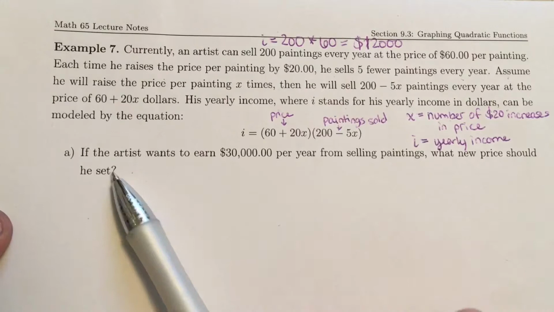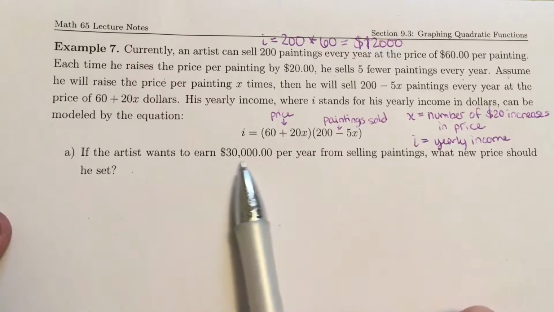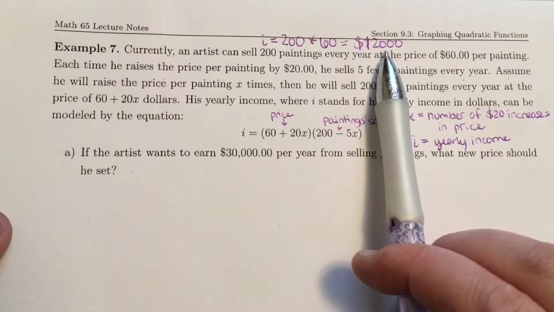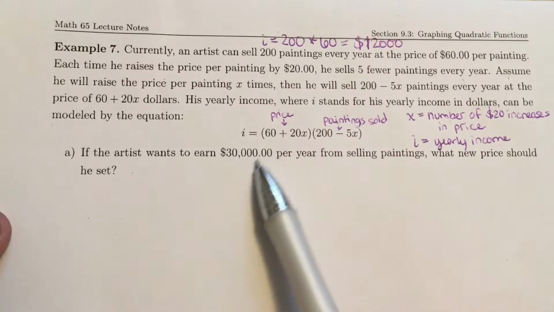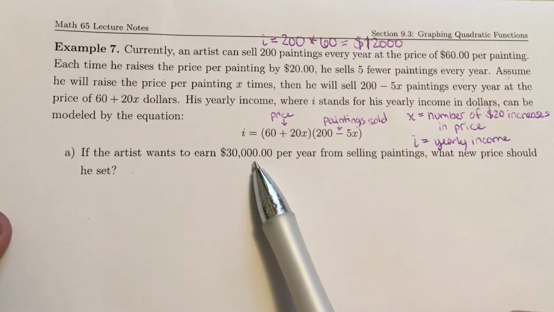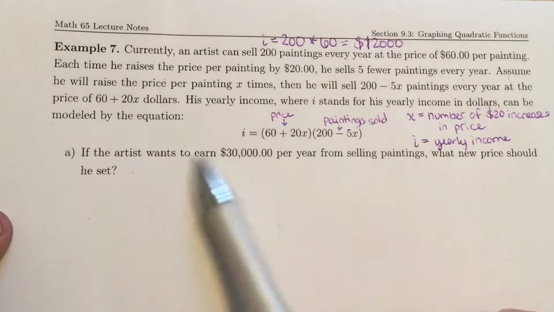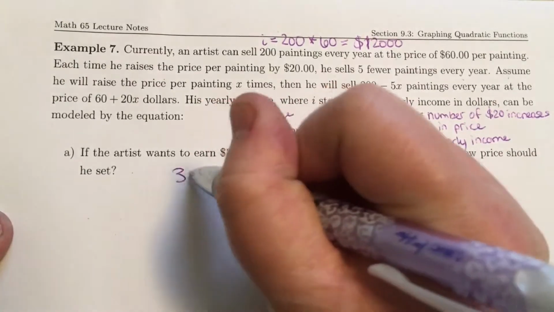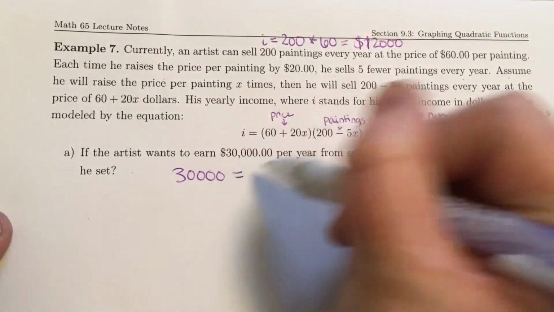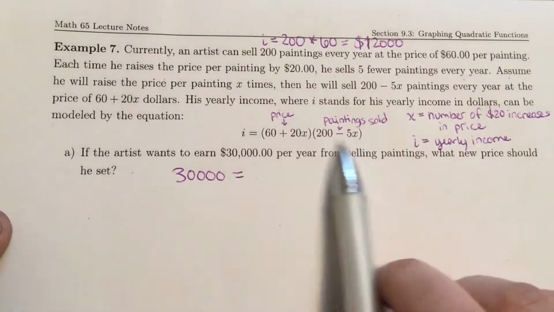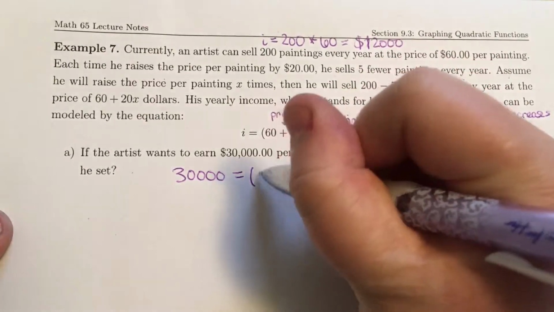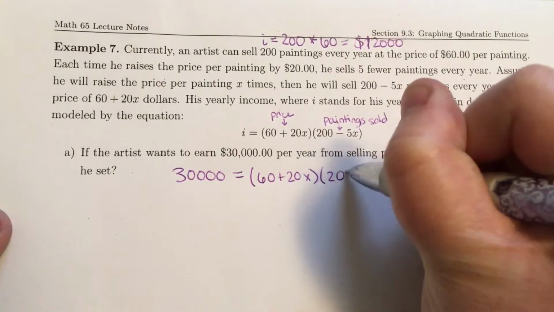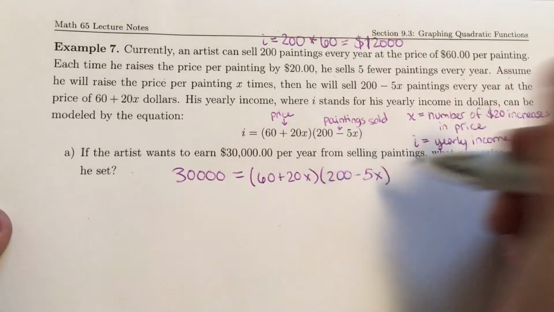So now let's see what they actually want us to do. It says if the artist wants to earn $30,000 per year, because right now he's getting $12,000 per year and that's not enough to live on. So let's try to get to $30,000 per year. What new price should he set? So I'm going to set I equal to 30,000, and then we are going to be solving for X. Everything else stays the same: 60 plus 20X times 200 minus 5X.